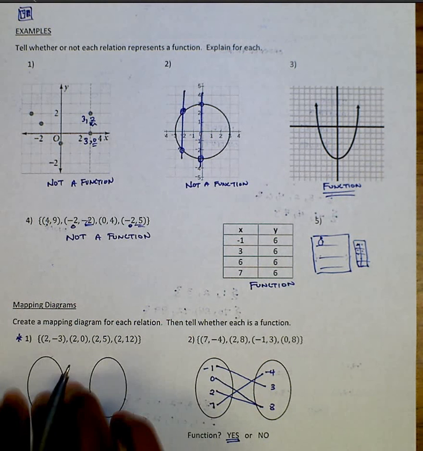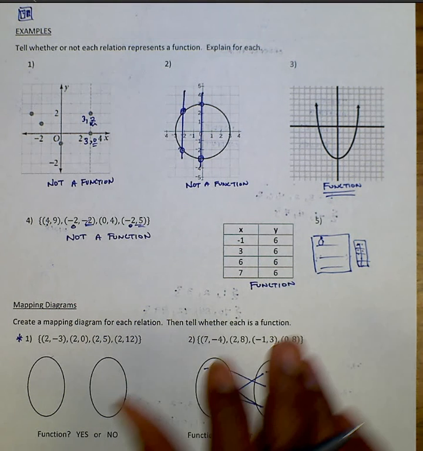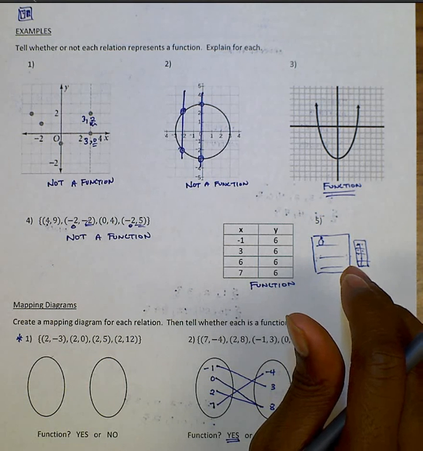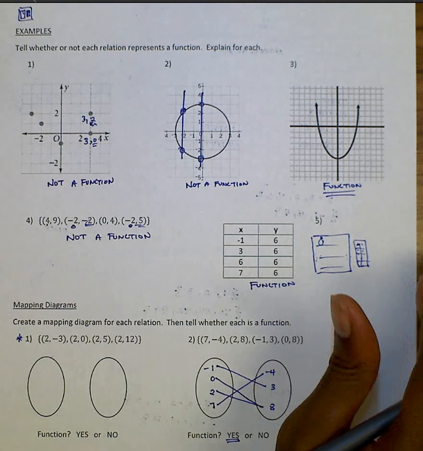So try that with the first problem. Hopefully you can tell the difference between relations and functions. You are able to read that on a table, a list of ordered pairs, a graph, or a mapping diagram.